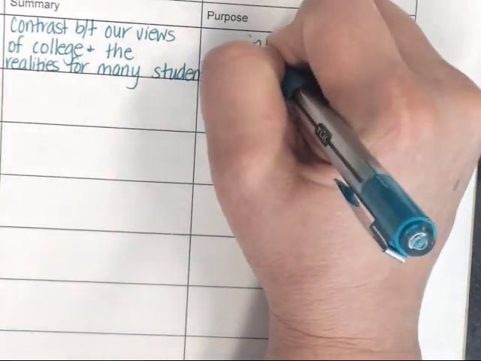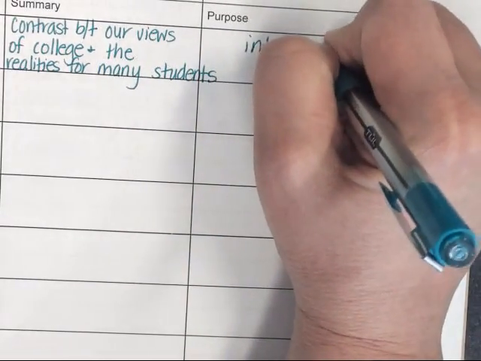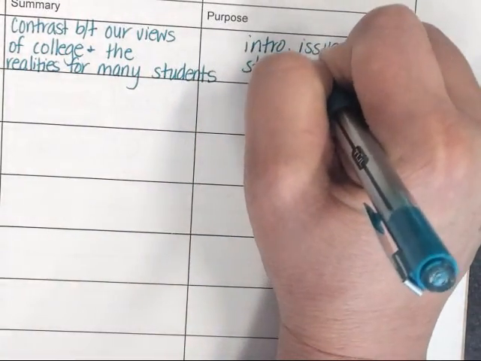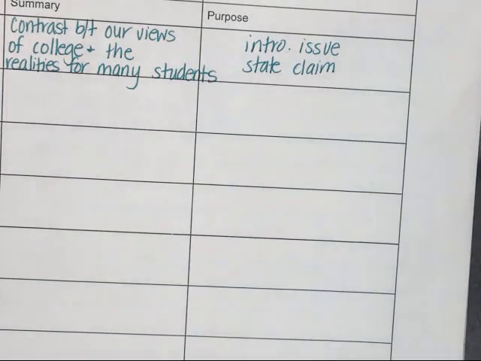And the purpose is to introduce the issue and to state claim or thesis.